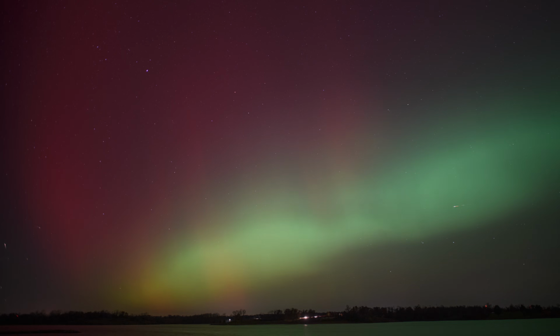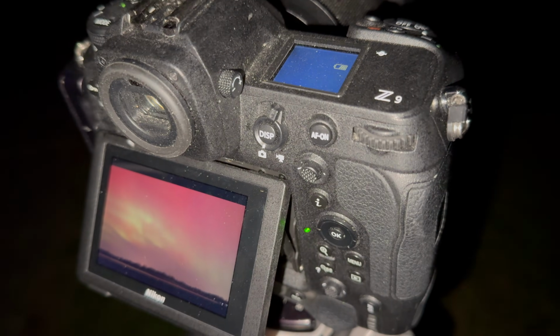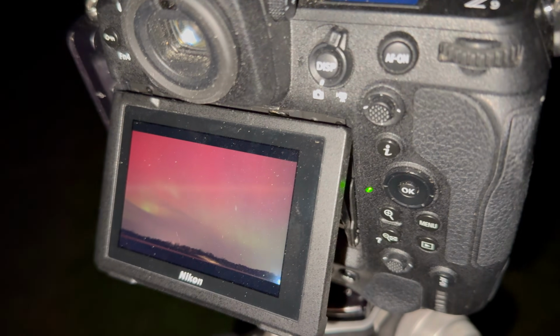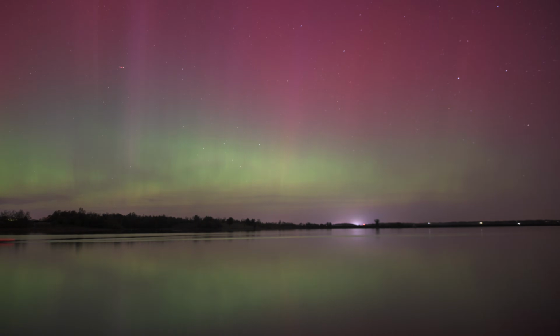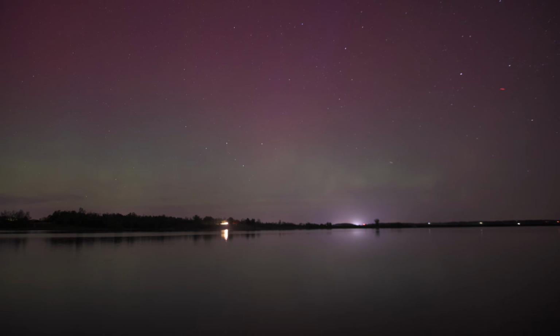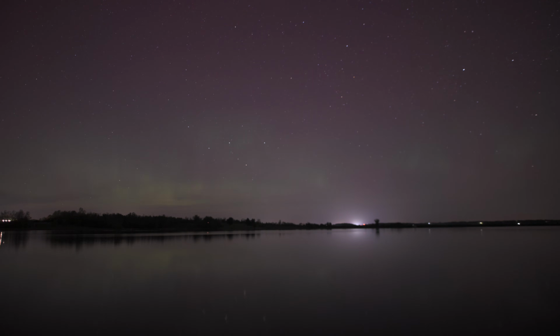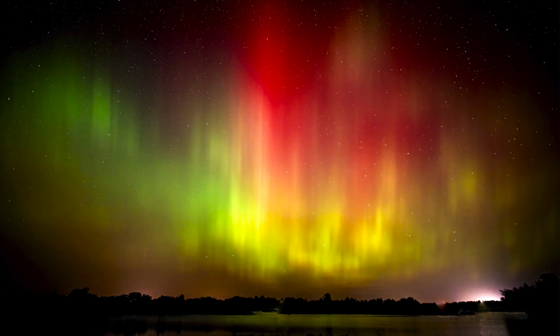If you've ever looked at your wide angle shots and thought, why does it look so less impressive in the photo? Well, that's why. A 50mm lens, especially on a full frame body like the Nikon Z9, gives you a completely different look. Often, the Aurora has folds and waves, sharp edges that get lost in a wide angle lens because everything kind of blends together. With a 50mm, those details, they pop. You see patterns in the greens, the reds, in the edges, in the structure, in the pillars.